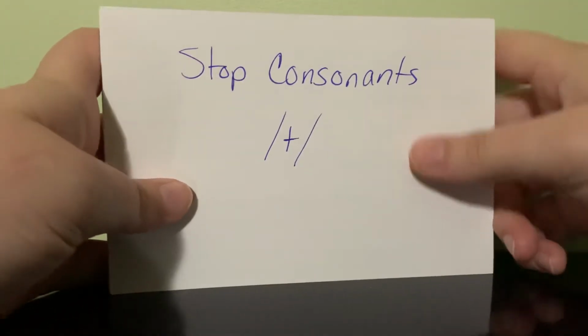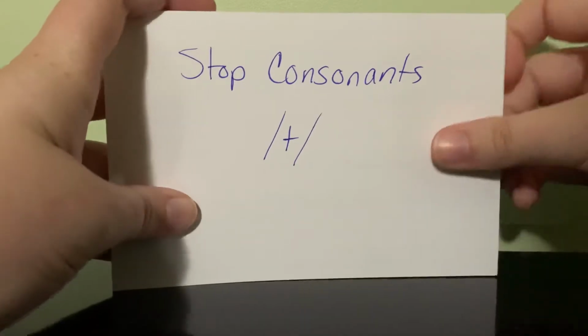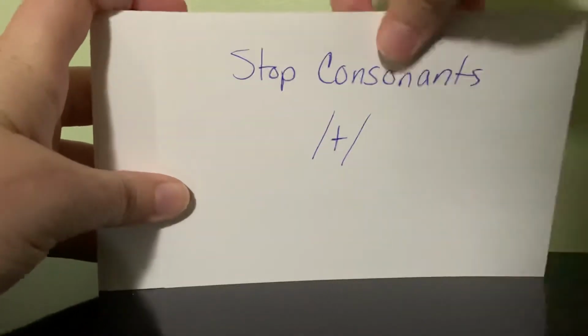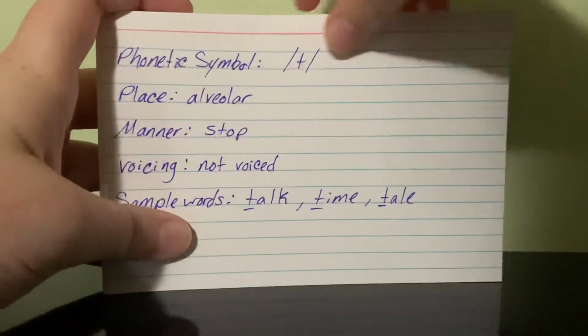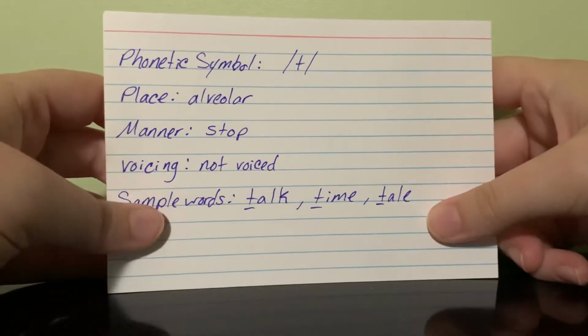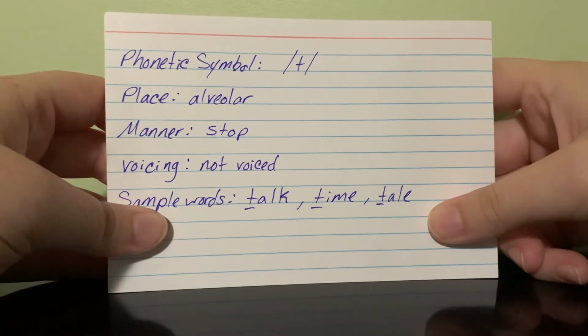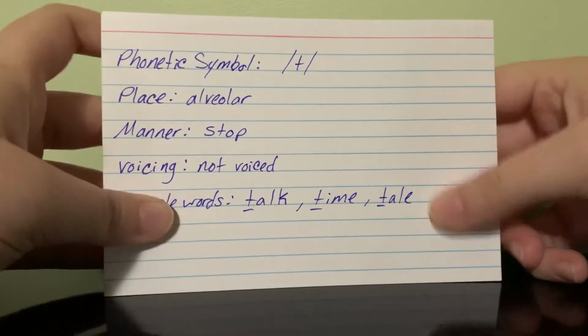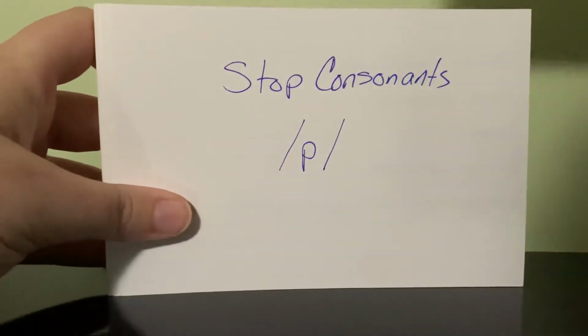Now on into the various consonants that we've got. First one is the stop consonants. T is the first one I've got here. It's an alveolar placement. It's not voiced, and it does show up in words such as talk, time, and tell. So it's making the t sound for the T.